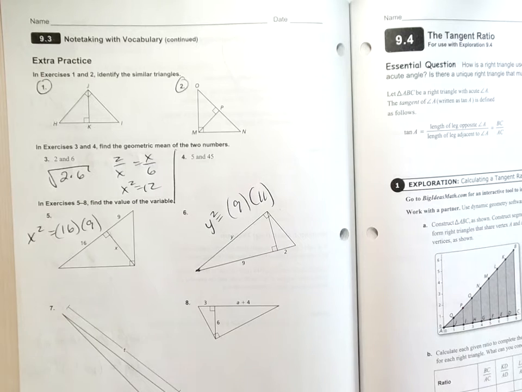So that's your homework. It's going to be 1 through 8. And then this isn't due until next year. Monday after the break, January 4th, okay?